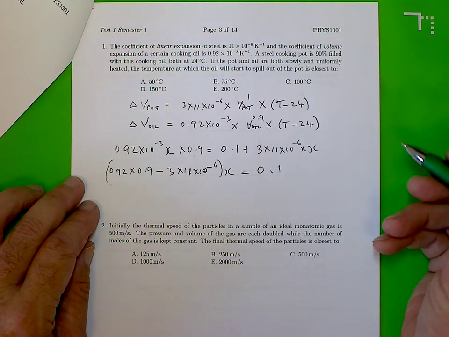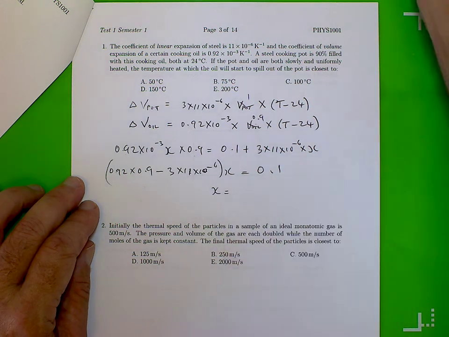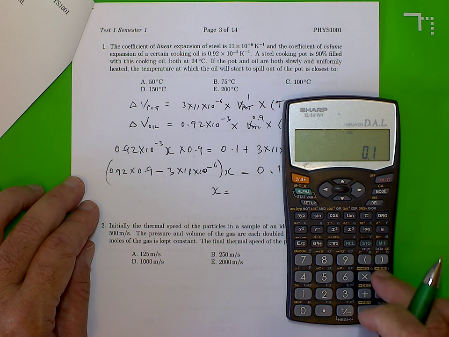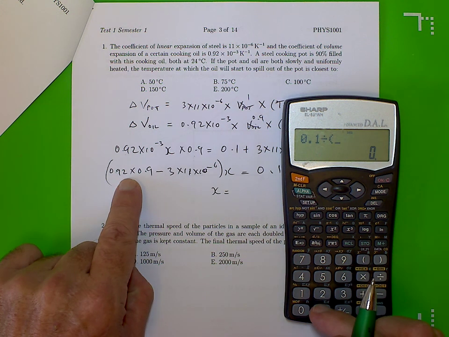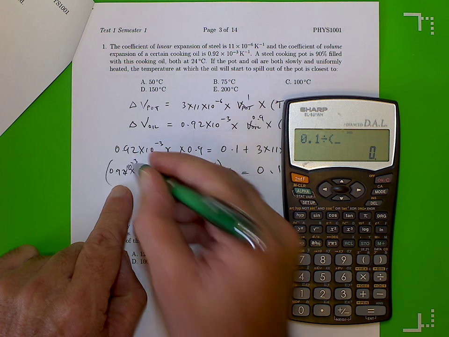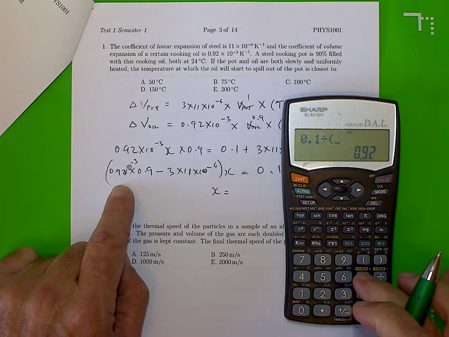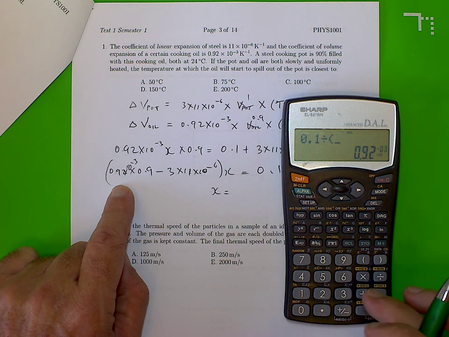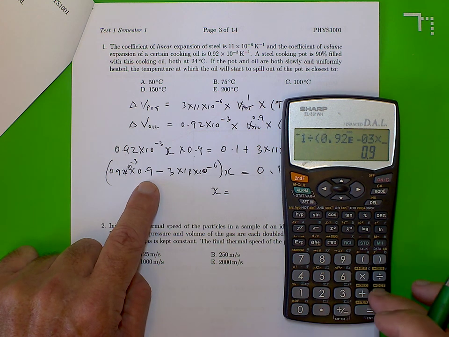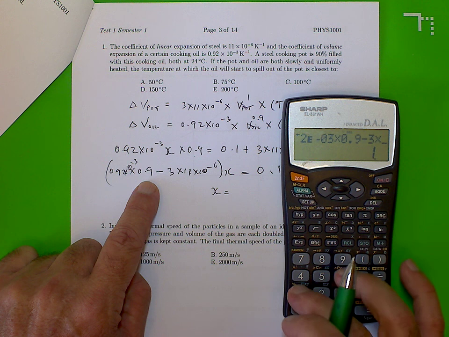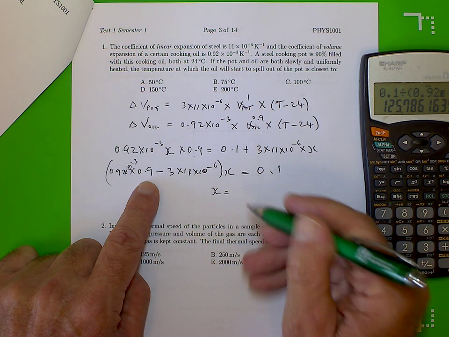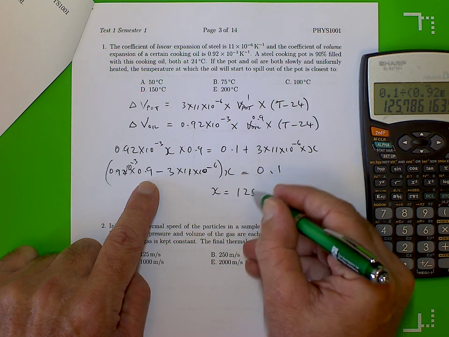Okay, rearranged. So X equals 0.1 divided by brackets, 0.92 times 10 to the minus 3 times 0.9 minus 3 times 11 times 10 to the minus 6, close brackets, and I'll get 125.